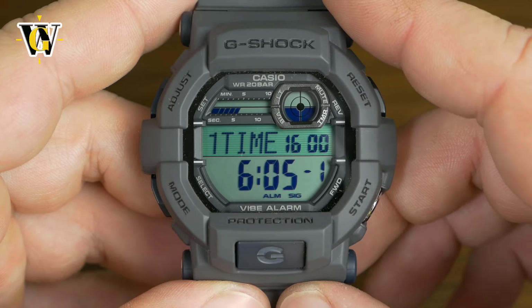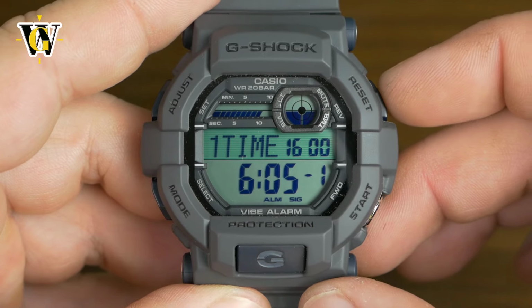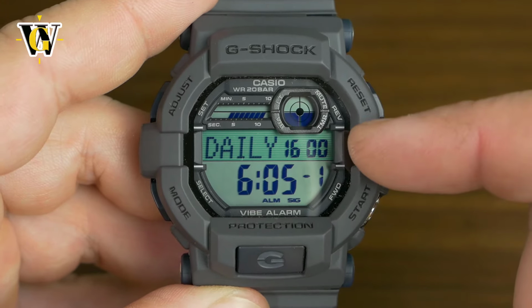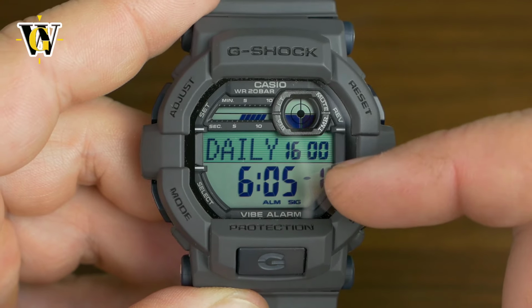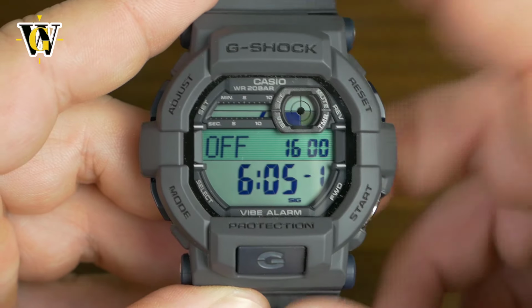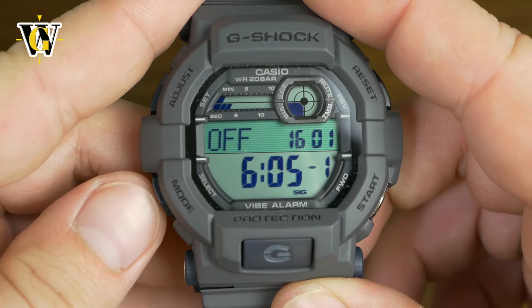If, however, we want to have it as a daily alarm to wake us up for work, you would simply press this once more to go to a daily alarm. And now this watch is going to ring every day at 6:05 until we actually go in here and turn it off like this. And that's it when it comes to the alarms. So let's move on to the next function.